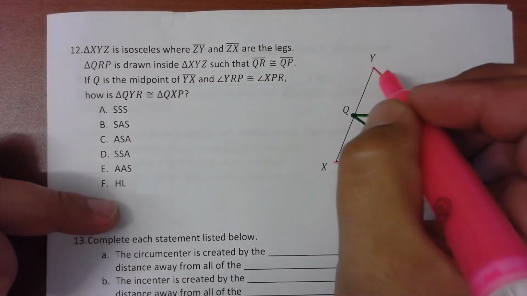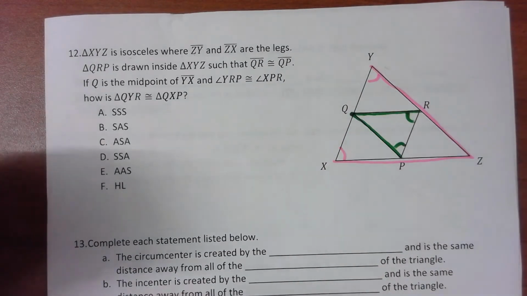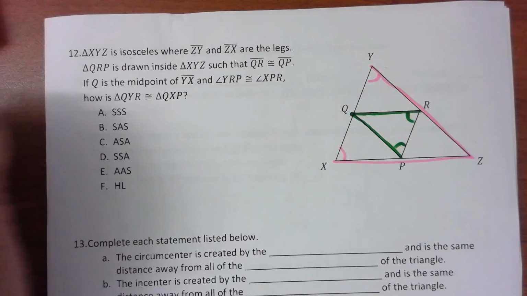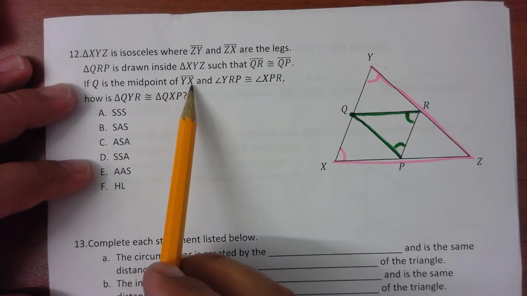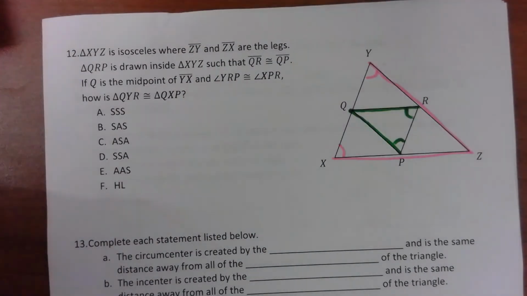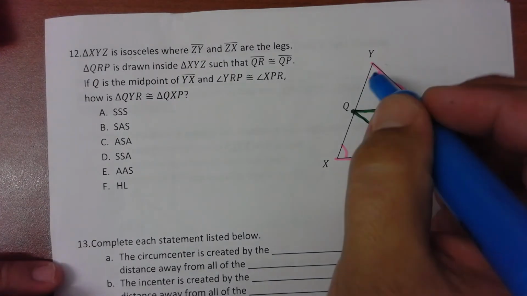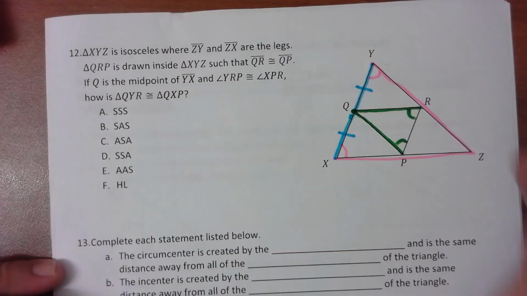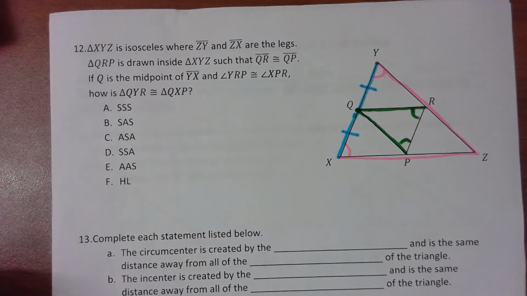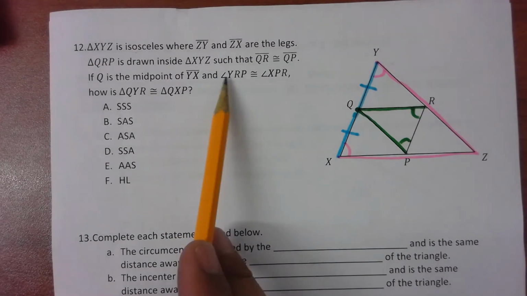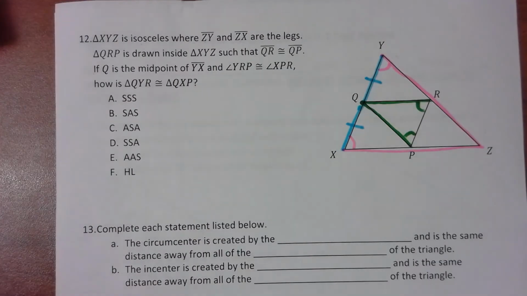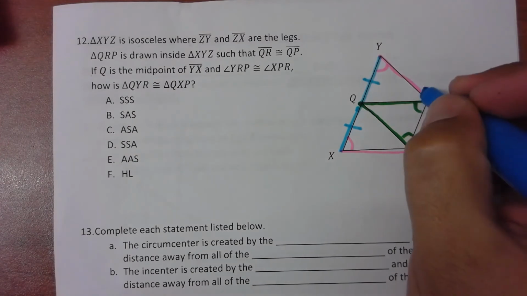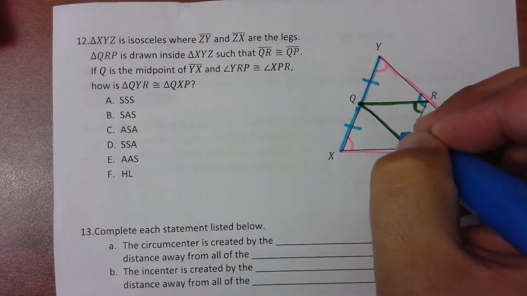And this angle is congruent to that angle because it's isosceles. The big triangle is isosceles. The little green triangle is isosceles. If Q is the midpoint of YX, so this is congruent to that. And YRP, oh jeez, I don't have any more colors. YRP, this one is congruent to that one.